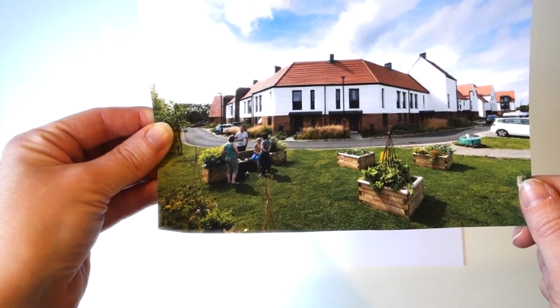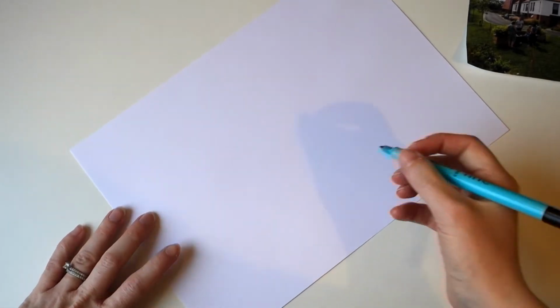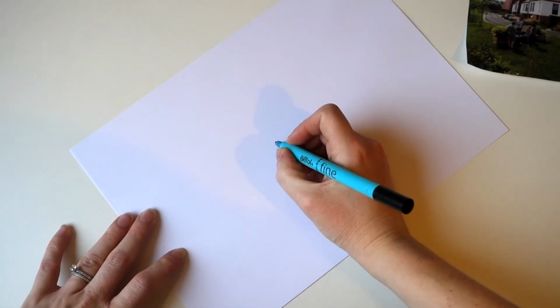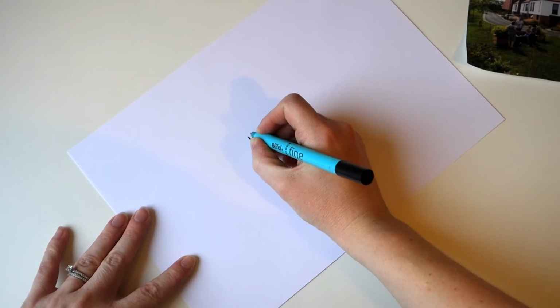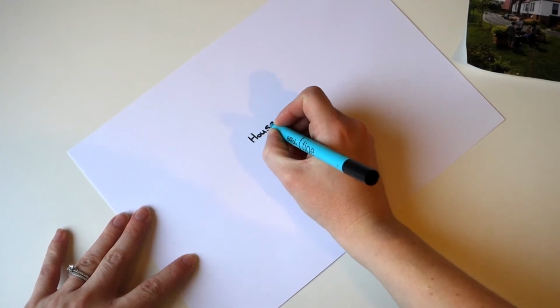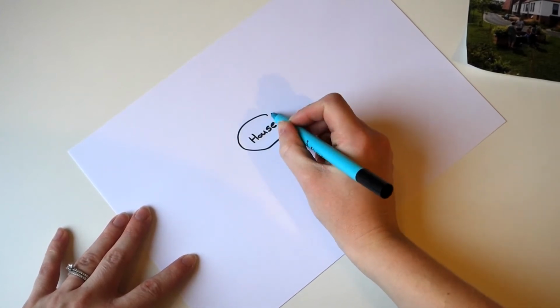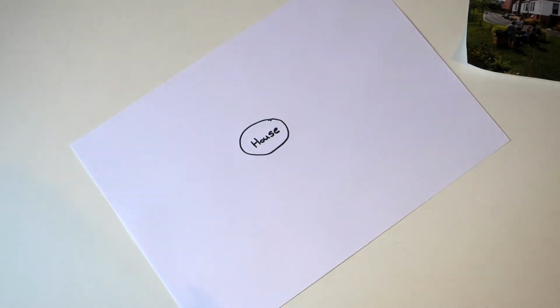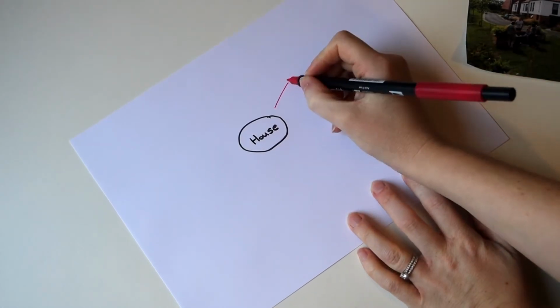descriptive parts. Right, so the first thing I'm going to do is set up my spider diagram. So I'm just going to put something vague in the middle, just to help me when I look back at my revision to see which picture it was that I'd done on it. So I'm just going to call this one house. I then take one of my 3 colours and I'm going to set up for my 5 different paragraphs.